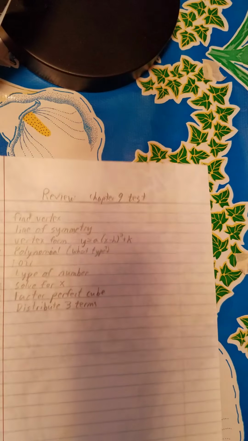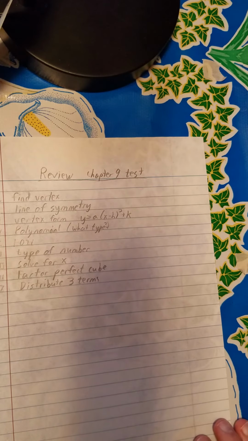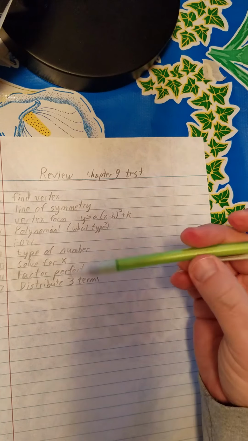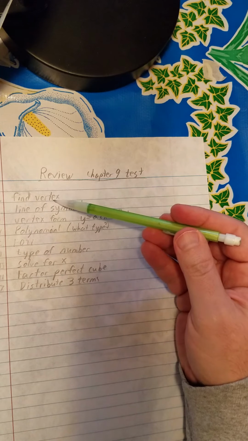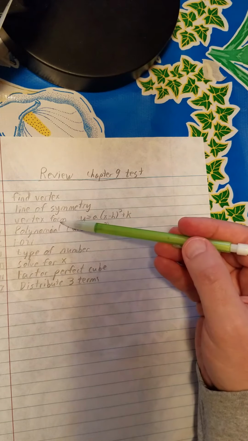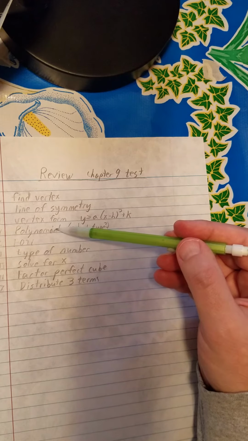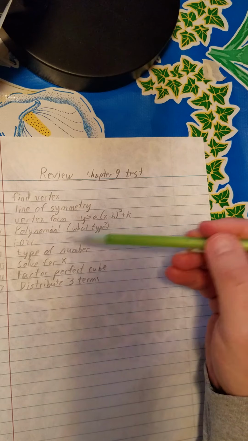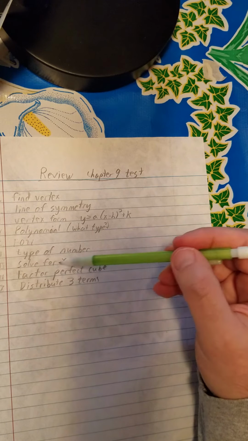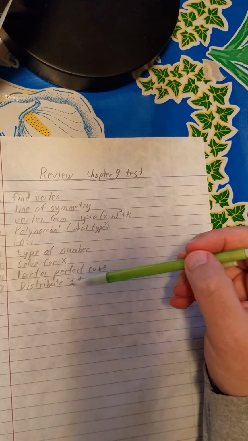On Wednesday would have been a review day, so here are the 9 topics that are on the test. All of them have stars, which means there are multiple questions. Find the vertex, find the line of symmetry, write equation in vertex form, tell whether it's a polynomial, if yes, what type, FOIL, what type of number, solving for x, factoring perfect cubes, distributing 3 terms.